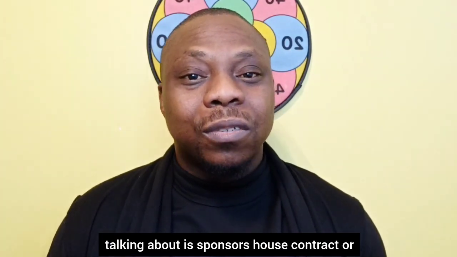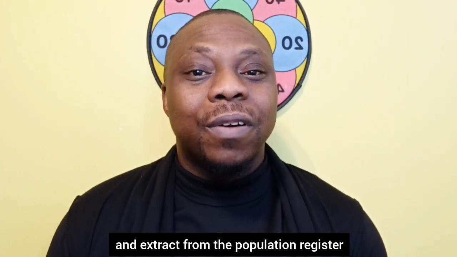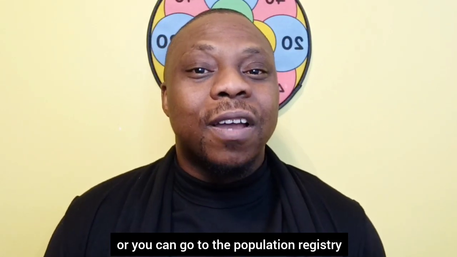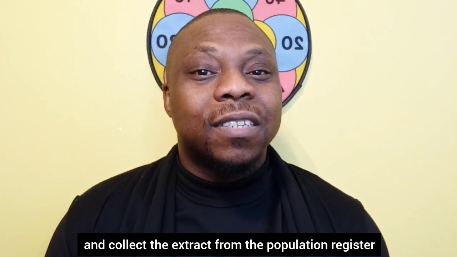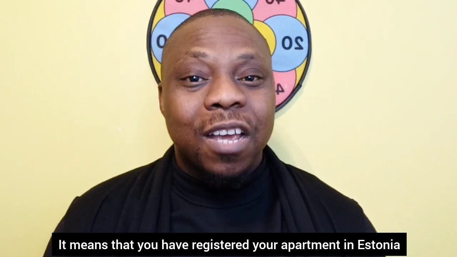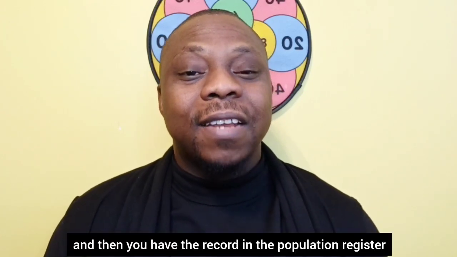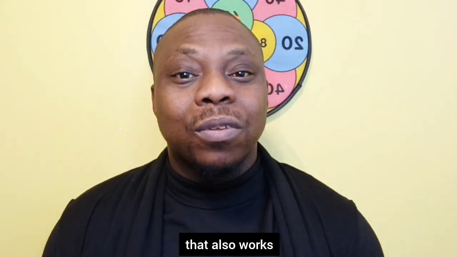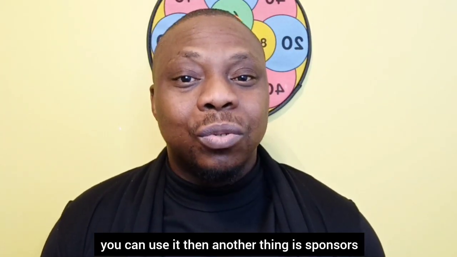Then the next thing I'm going to be talking about is the sponsor's house contract or an extract from the population register. So it's either your spouse does a photocopy of his contract address in Estonia and sends it to you, or you can go to the population registry and collect the extract from the population register. That one also works. It means that you have registered your apartment in Estonia and they have the record in the population register. So you can use either of the two.